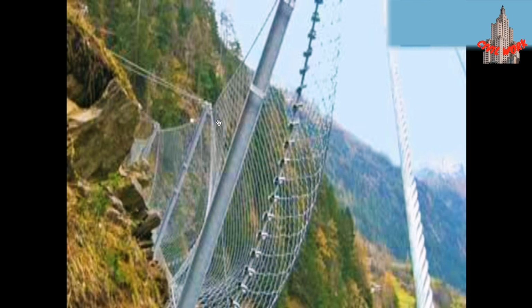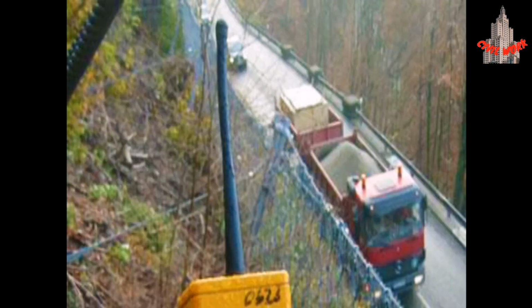This figure shows that the wire mesh is installed to control the erosion or the debris containment. Here we have wire mesh which is integrated with other systems. Wire mesh is often used in combination with other erosion control methods such as soil nails, where we have geotextiles or retaining walls to ensure slope stability.